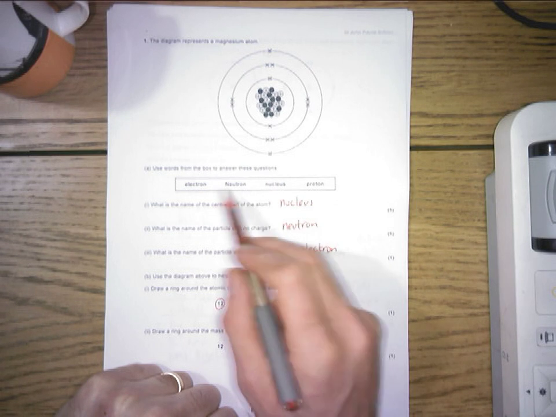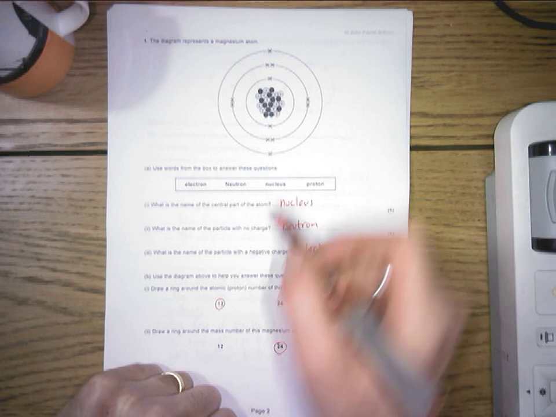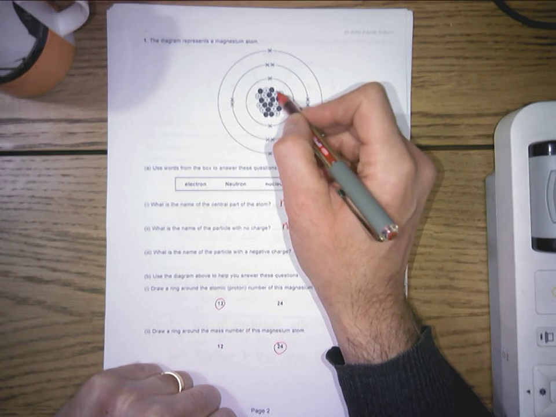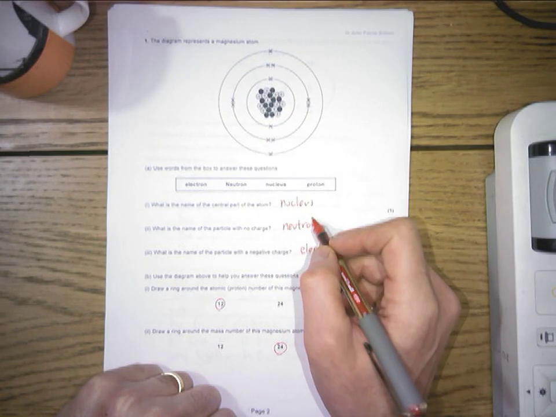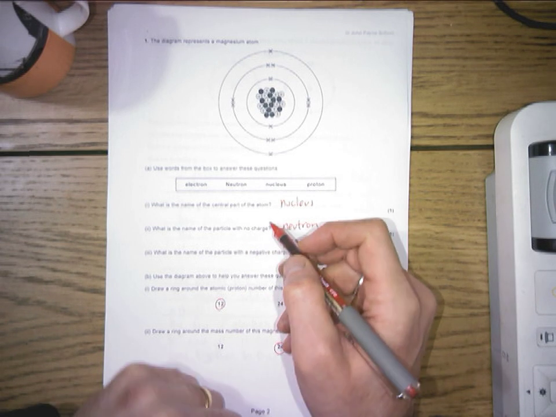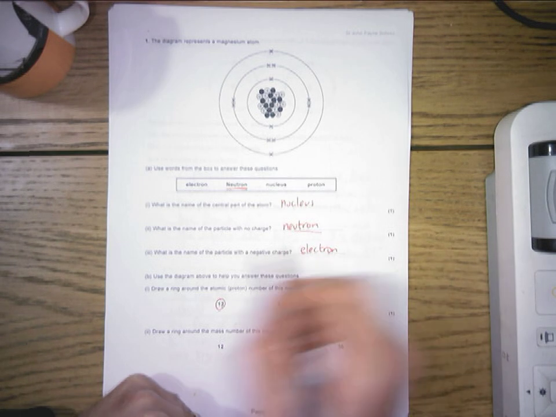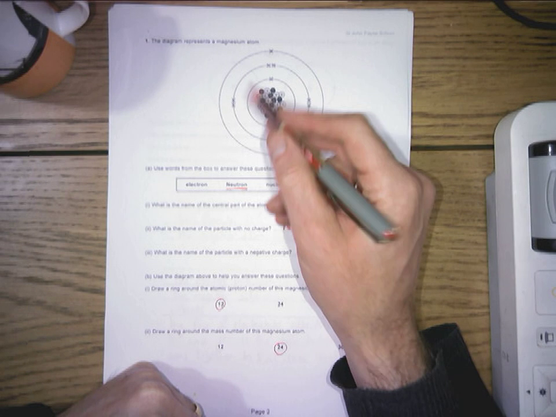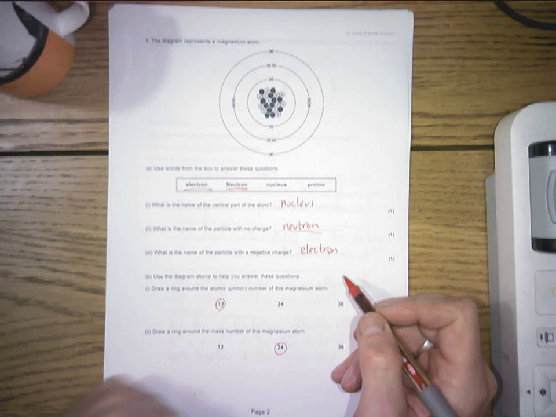The words are electron, neutron, nucleus and proton. What is the name of the central part of the atom? This bit here, the central part of the atom with the black and the white bits with the positive sign in it, is called the nucleus. What is the name of the particle with no charge? If I've got no charge, I am neutral, so I'm a neutral neutron. What is the name of the particle with a negative charge? The particle with a negative charge is the particle that orbits the nucleus, and it is the electron.